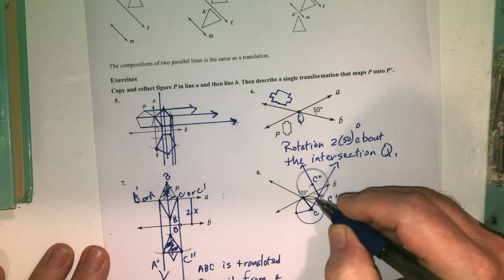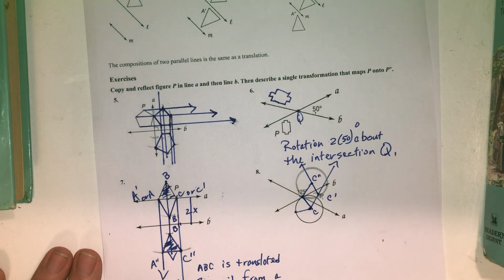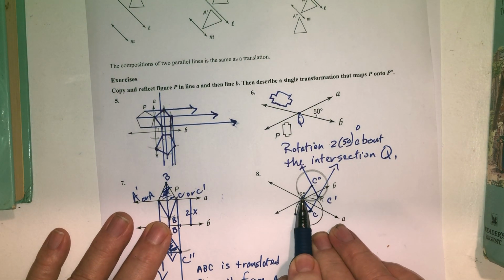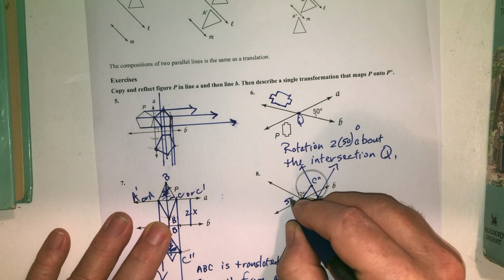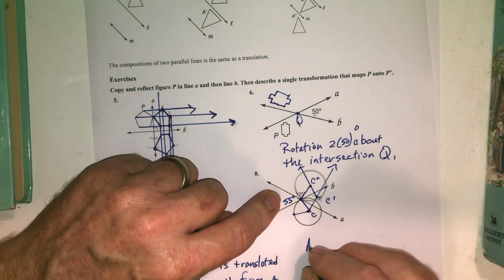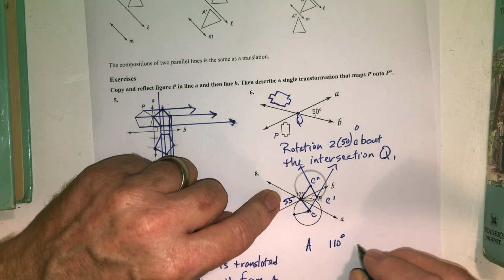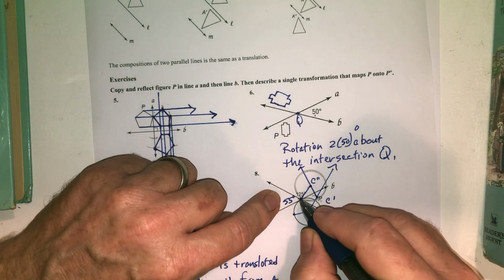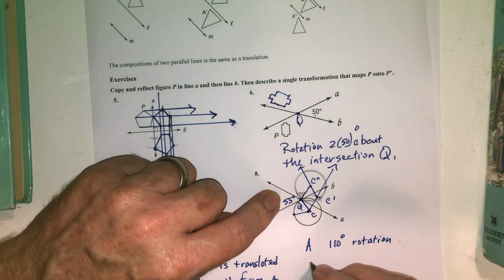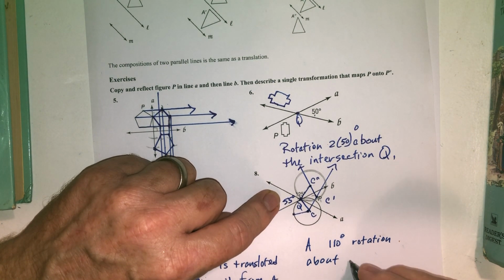If you were to draw that radius and that radius, I believe, if we subtract this 125 from 180, that would be twice that angle right there. So I think this would be a 110-degree rotation, and let's call that about point Q. Rotation about point Q.